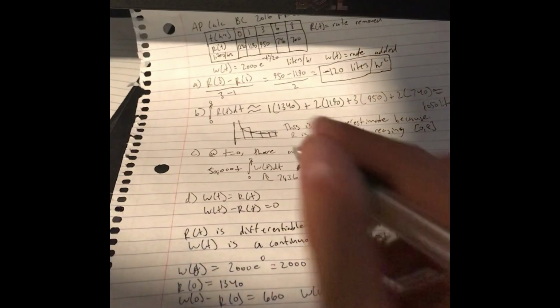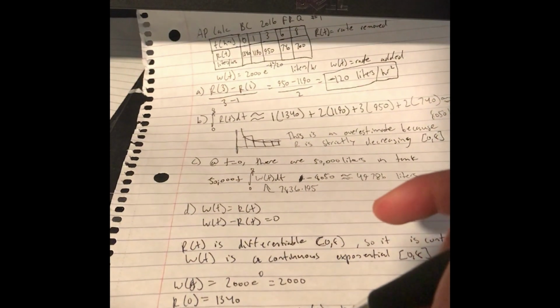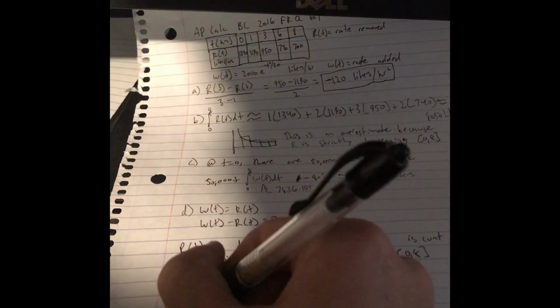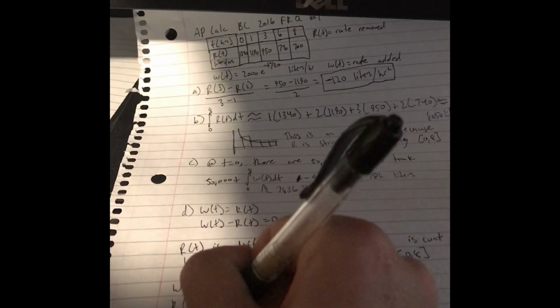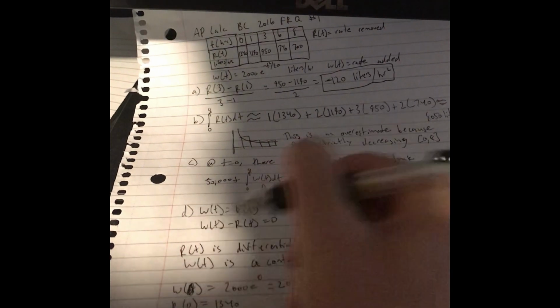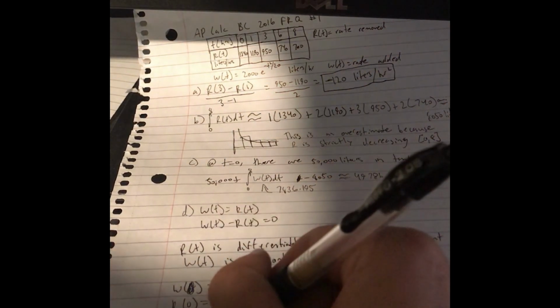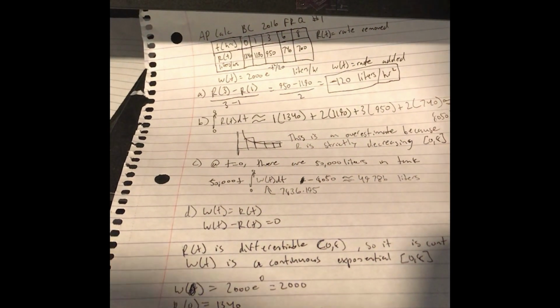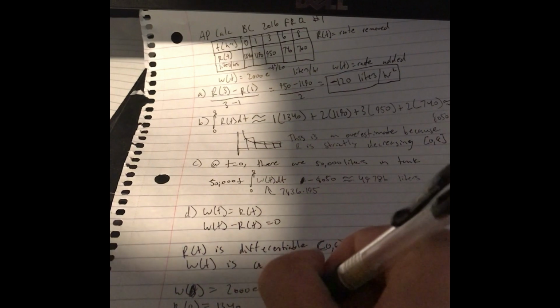Okay, now we're going to do the same thing, but with 8. So W of 8 is equal to 2000 e to the negative 64 over 20.